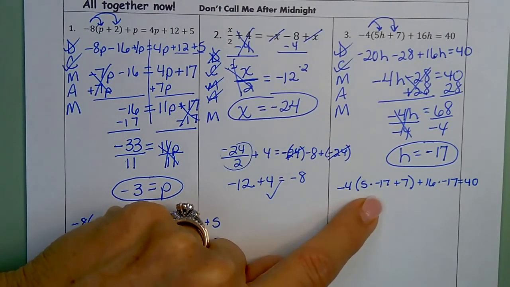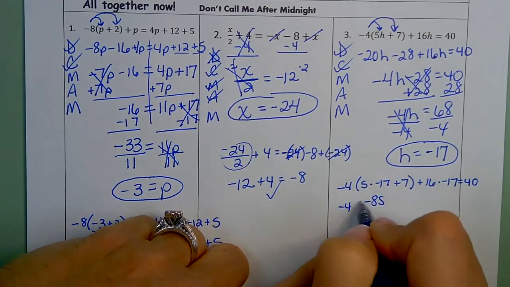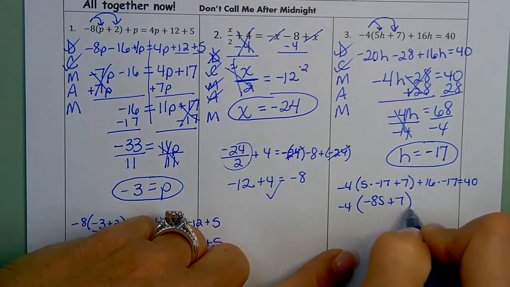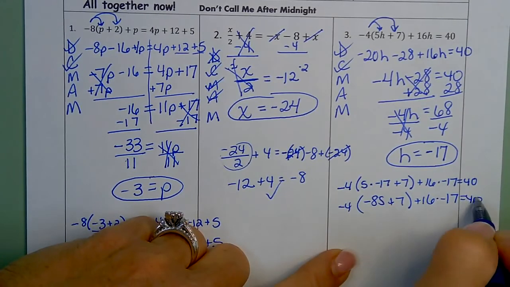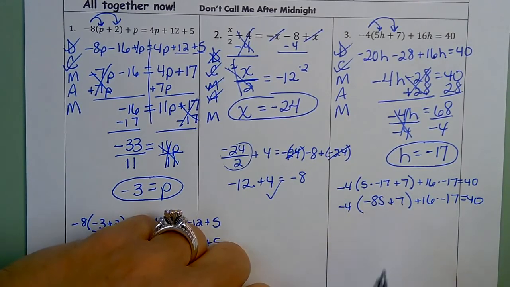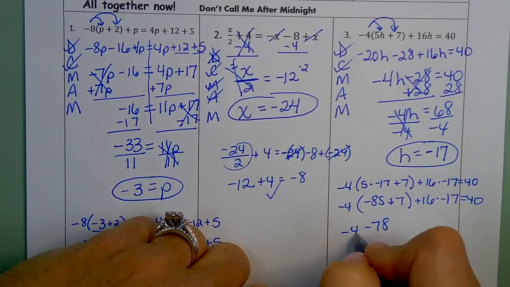And 5 times -17 is -85. -85 plus 7 equals -78.